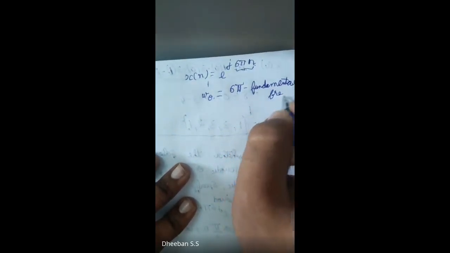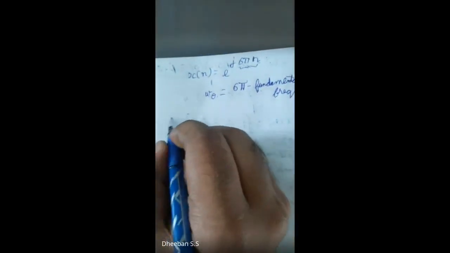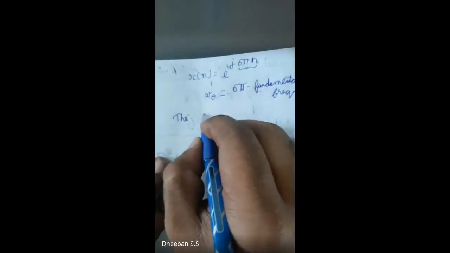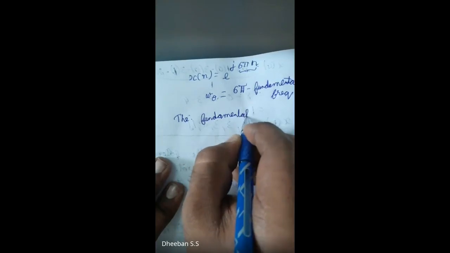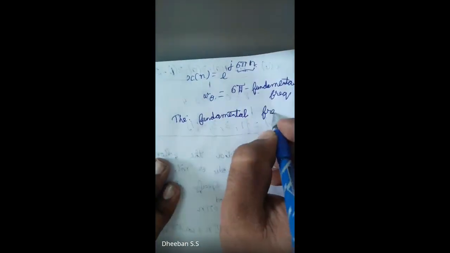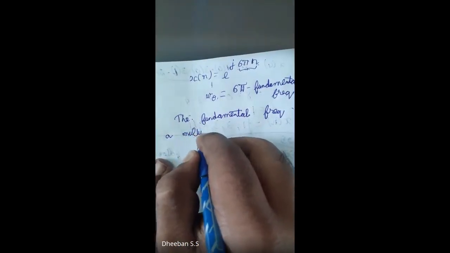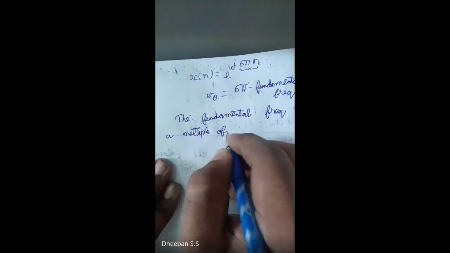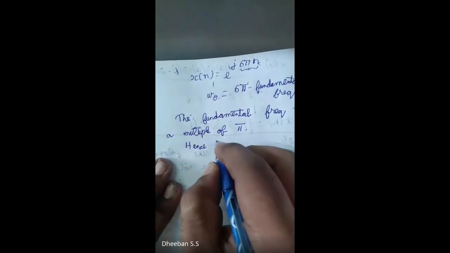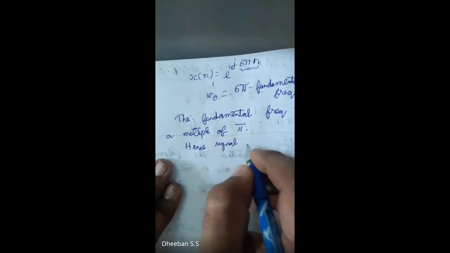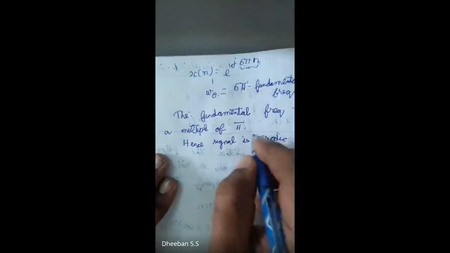You can write that the fundamental frequency is a multiple of pi. Hence, the signal is periodic.